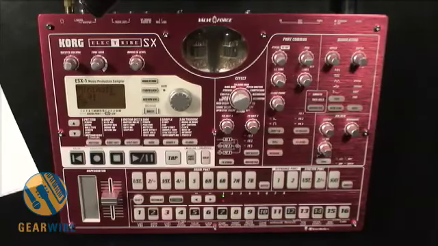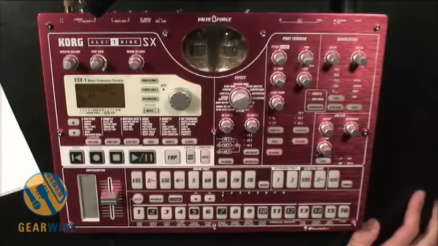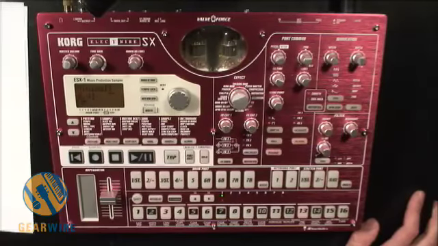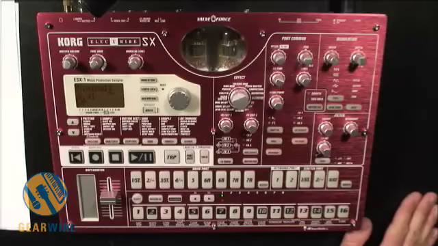Alright, well that is the Korg ESX Electribe. I will be back in the next video to show you how to make a loop with this and how to work with bass lines.